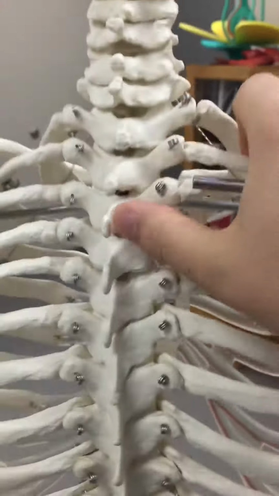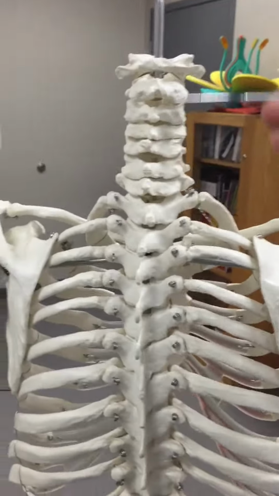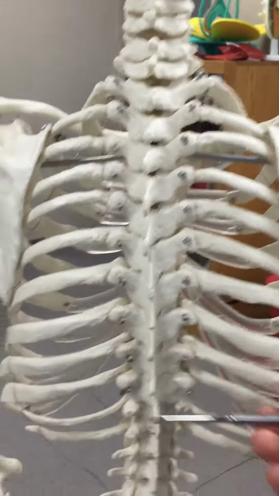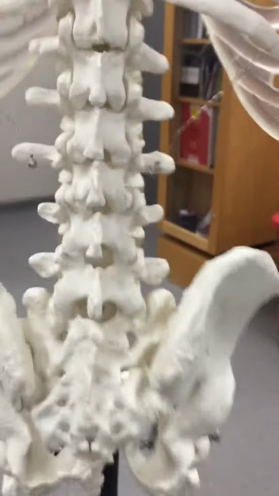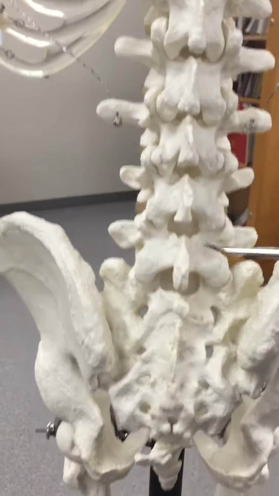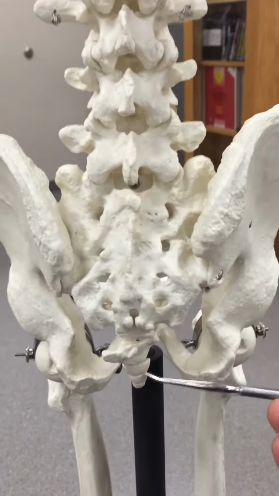Okay. So just a posterior view of the spine: cervical spine, thoracic spine, and then we get down towards the bottom and we'll have lumbars here. They get larger as they come down. We'll have the sacrum in the middle, the coccyx at the end.